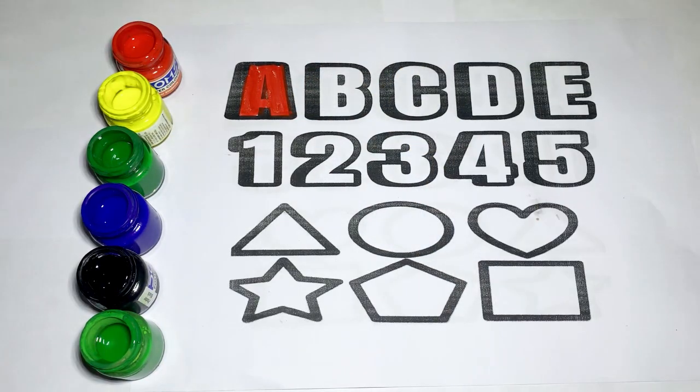Kids, now draw B. B for ball, B for bat, the alphabets of B, and use yellow color.